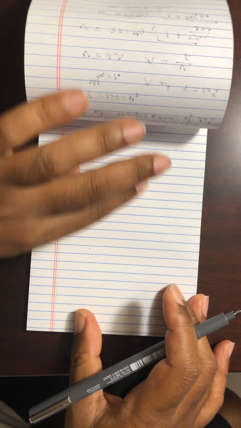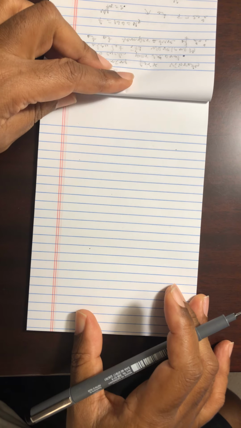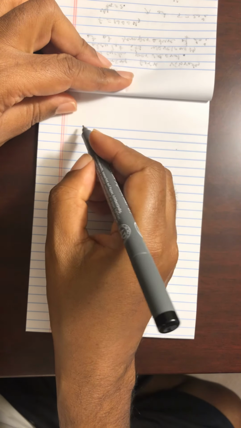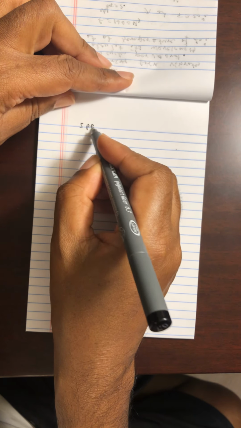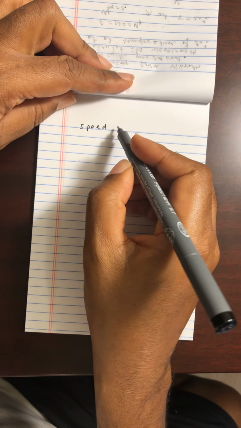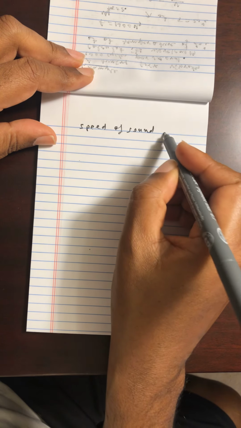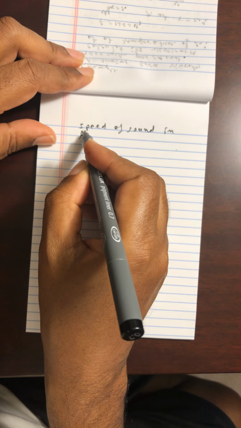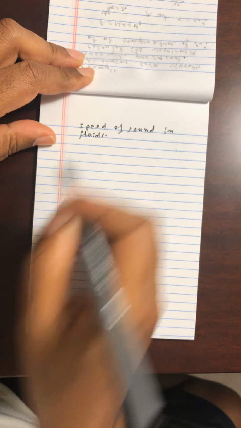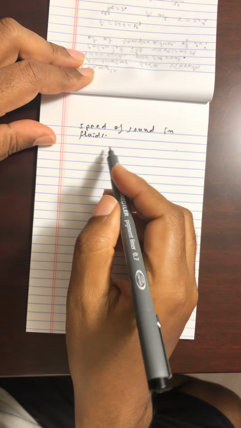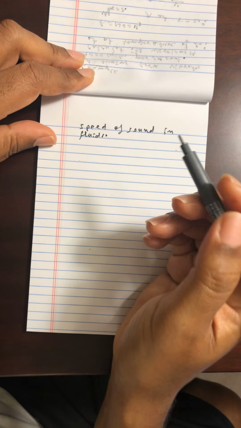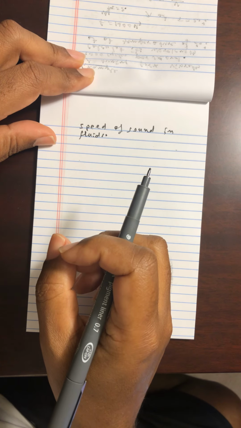Now let's look at the speed of sound in fluids and the speed of sound in metals. First, let's look at the speed of sound in fluids. Now, the speed of sound in fluids depends on two factors. It depends on what you call the bulk modulus.